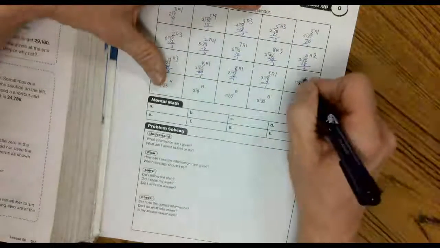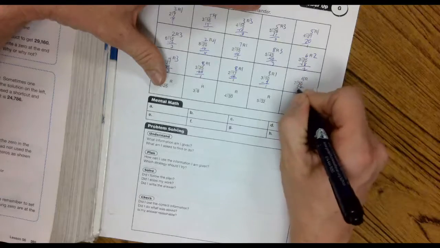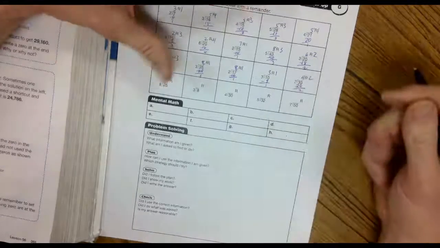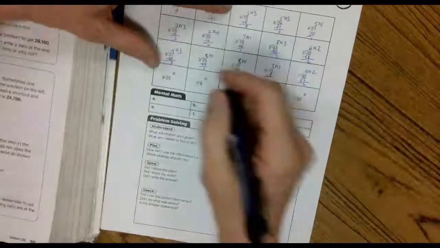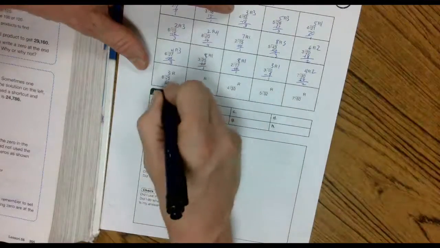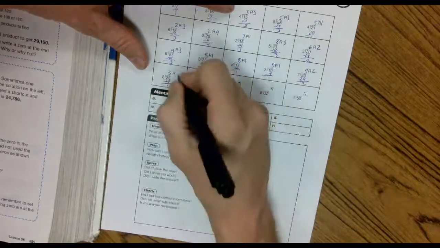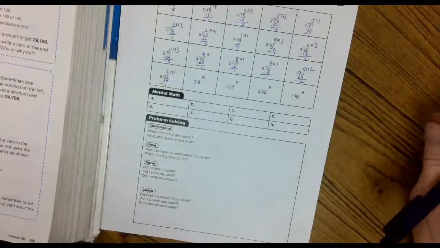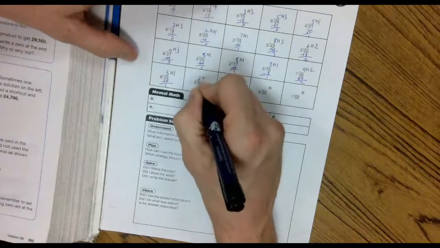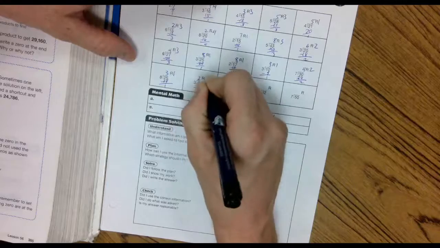30 divided by 7 equals 4. 4 times 7 is 28. Subtract, you get 2. Remainder 2. 25 divided by 8 is 3. 3 times 8 is 24. Subtract. Remainder 1. 8 divided by 3 equals 2. 2 times 3 is 6.